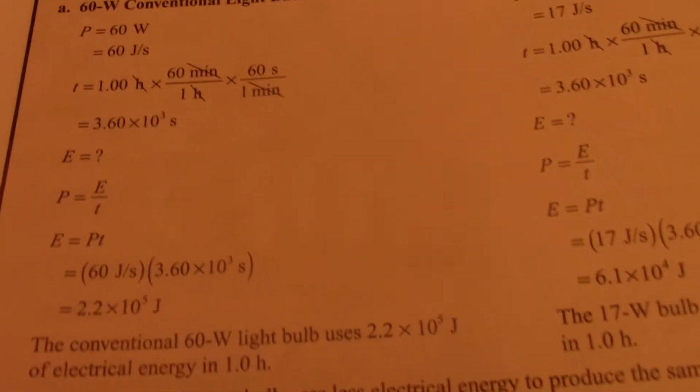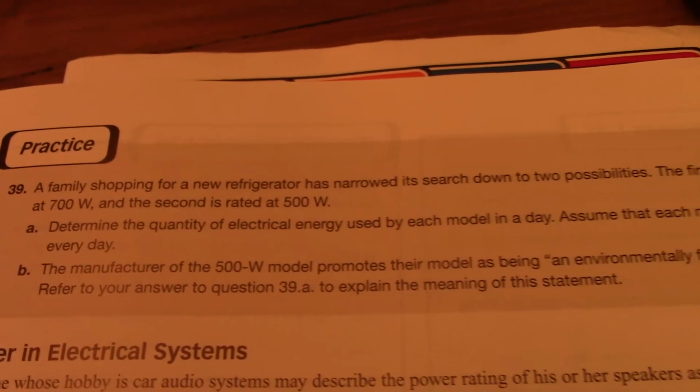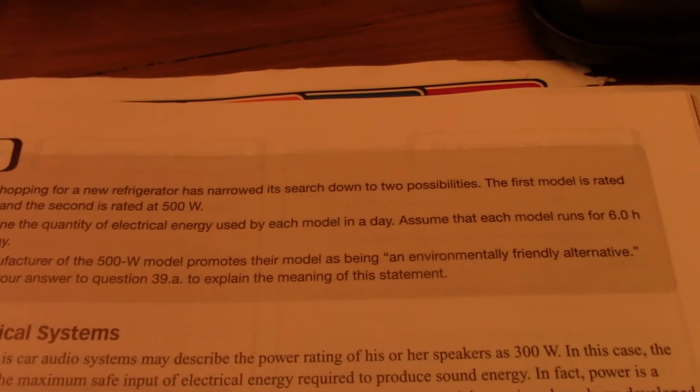Okay, so page 386 has an example problem looking at power. Here's a sample problem here. This is page 387. A family shopping for a new refrigerator has narrowed its search down to two possibilities.